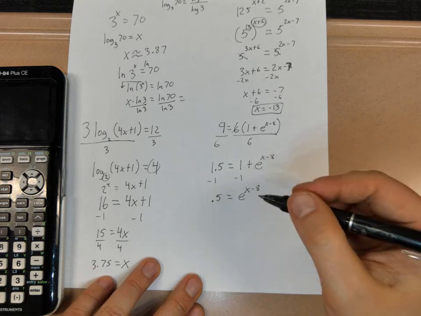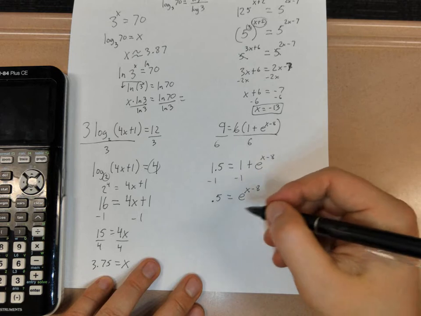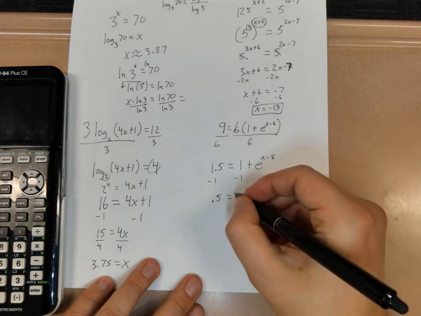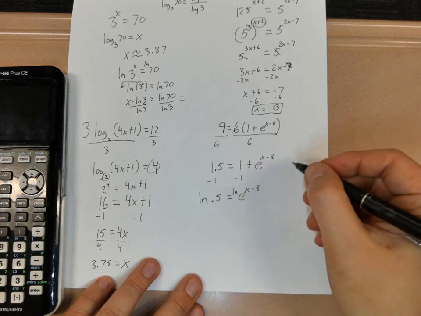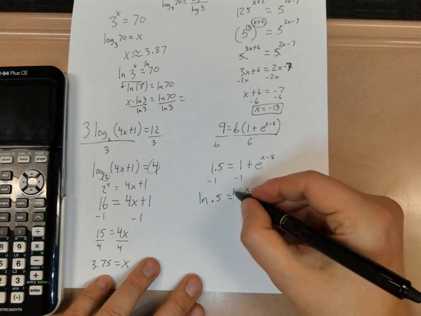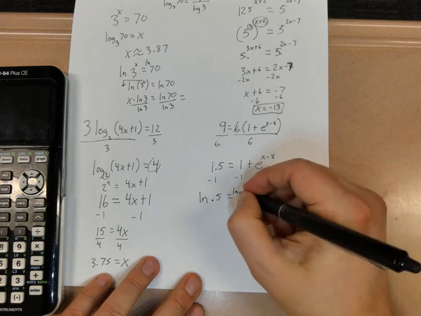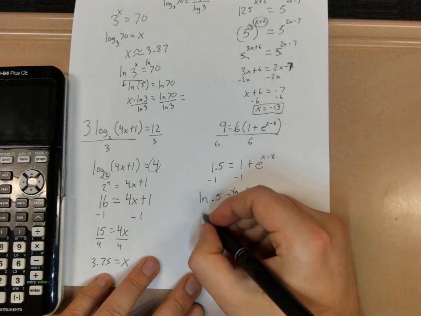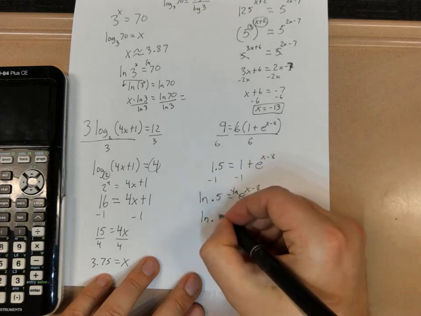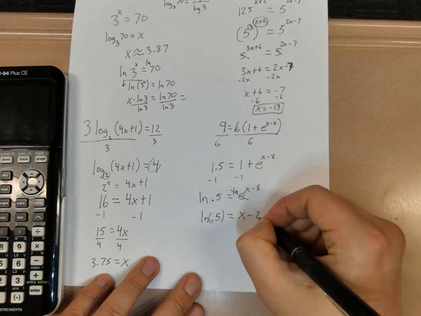And now you need to get rid of the e. And the opposite of e to a power is going to be the natural log. And so if I natural log both sides, a way that I always think of this is that ln kind of looks like the word line. I'm going to put a line through it. And so then I get the natural log of 0.5 equals x minus 8.